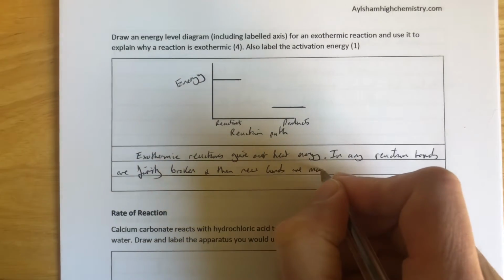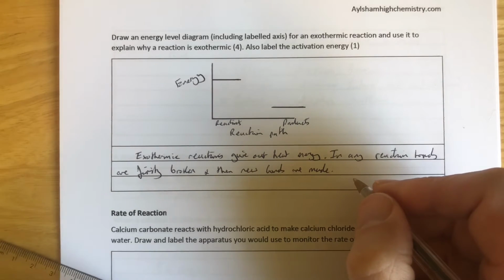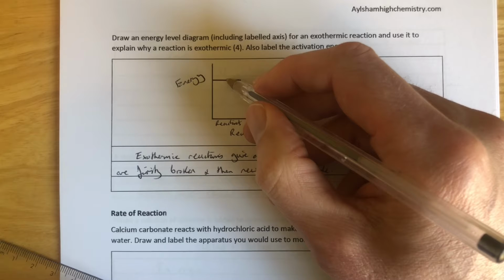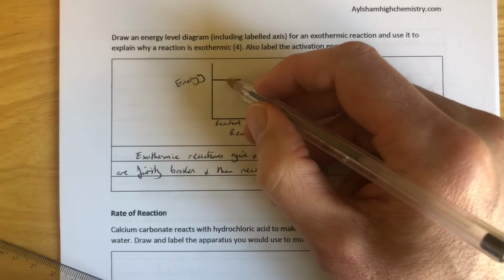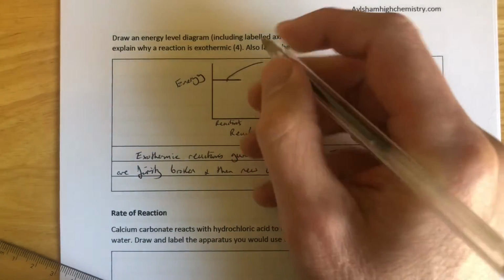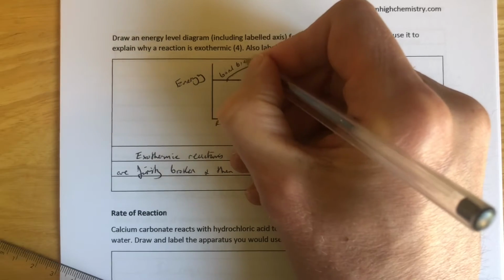Now, bond breaking takes energy. You have to put energy in to break bonds. So these are our reactants, and the first thing we've got to do is break bonds, and we've got to put energy in to do that. So energy in this system is going to rise. So we need to start rising like that. Now that there is the bond breaking stage of this reaction.